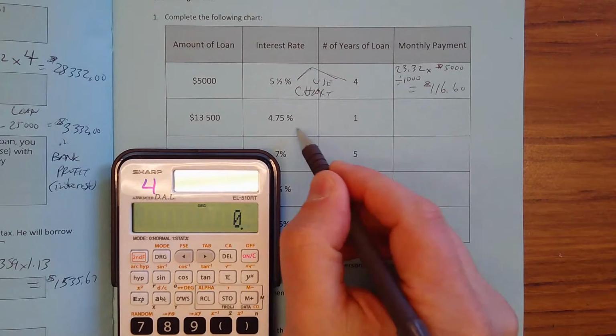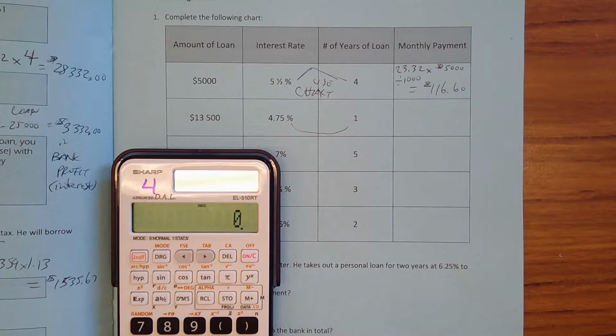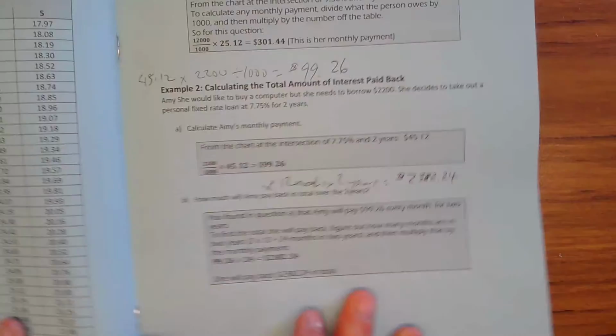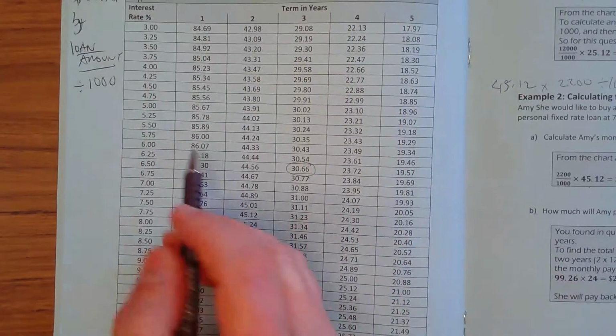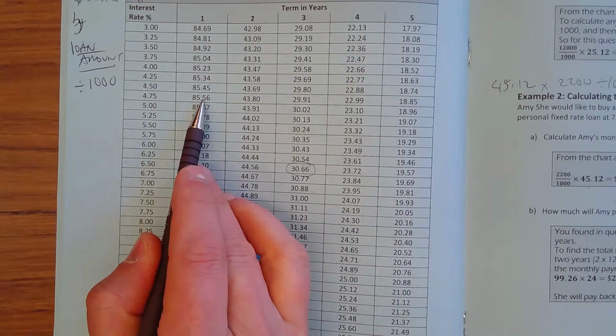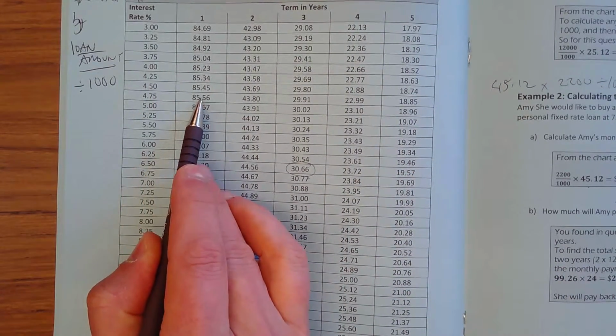Okay, the next one, these are the two numbers I need to look for on the chart, 4.75% and 1 year. I go back and look at the chart, and 4.75% for 1 year is $85.56.